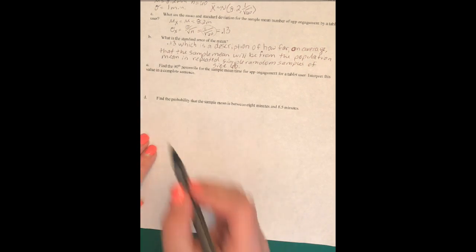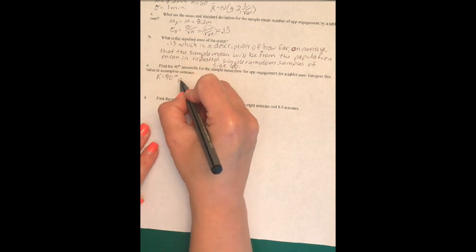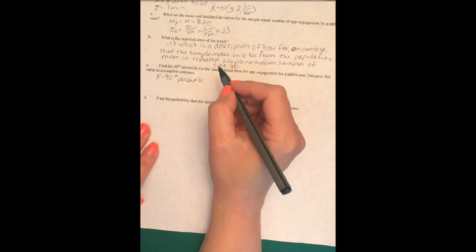C. Find the 90th percentile for the sample mean. Interpret this value in a complete sentence. So we are looking for the 90th percentile. When we are looking for a percentile, we're using inverse norm.